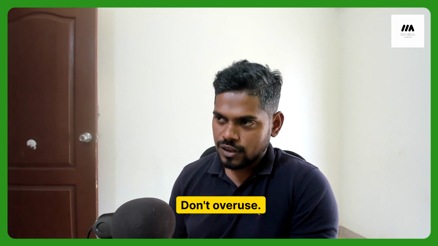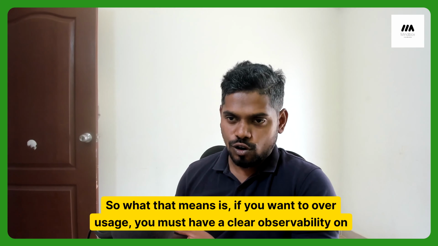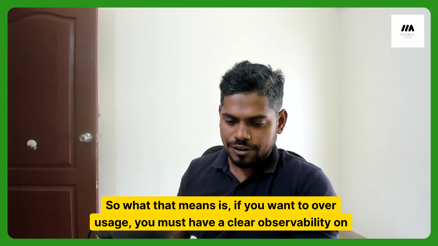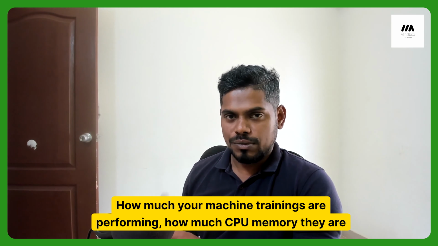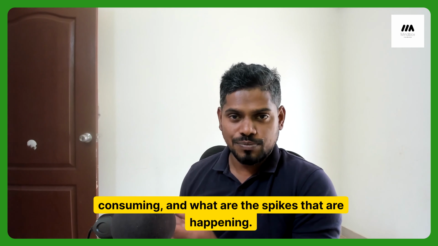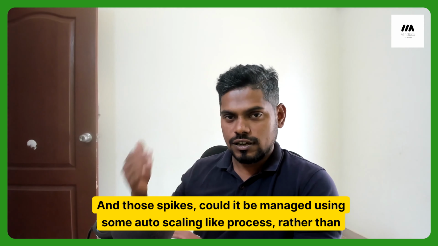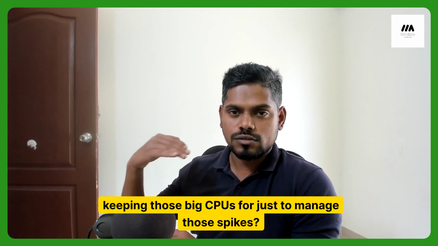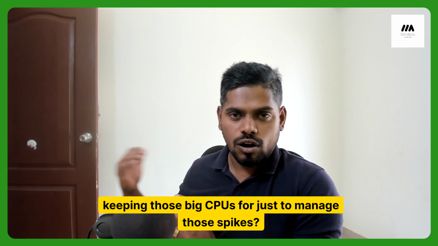Don't overuse. What that means is, if you want to avoid overusage, you must have clear observability on your infrastructure: how your machine learning workloads are performing, how much CPU and memory they are consuming, and what spikes are happening. And could those spikes be managed using some auto scaling-like process, rather than keeping big CPUs just to manage those spikes all 24 hours?